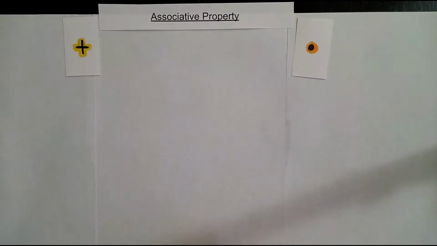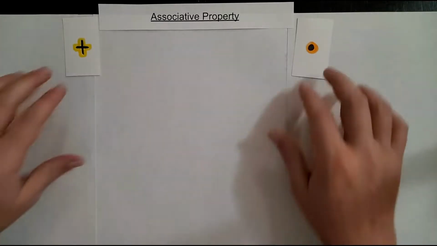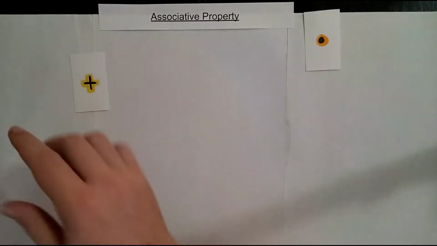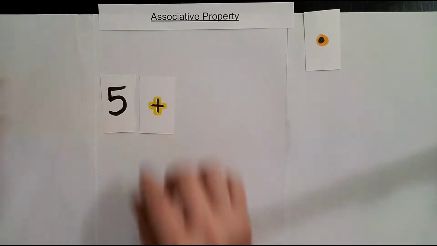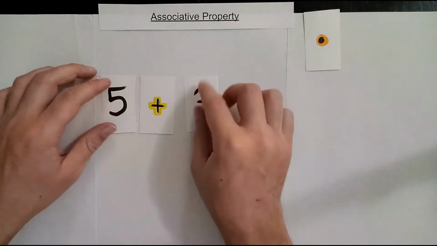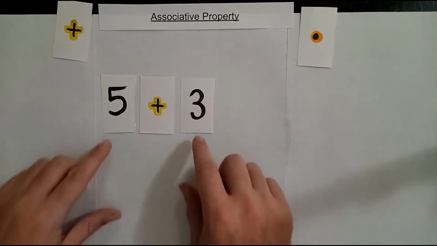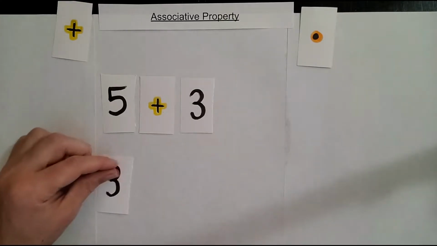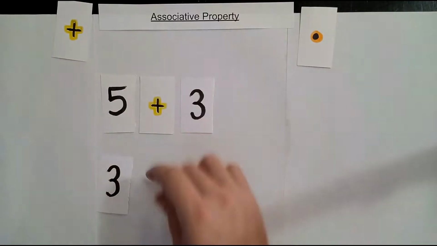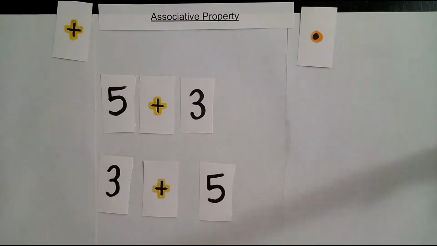And what the associative property says is that if you take a number like 5 and you add it to a number like 3, that's the exact same thing as taking a number like 3 and adding it to a number like 5.